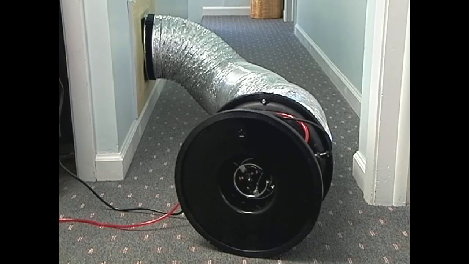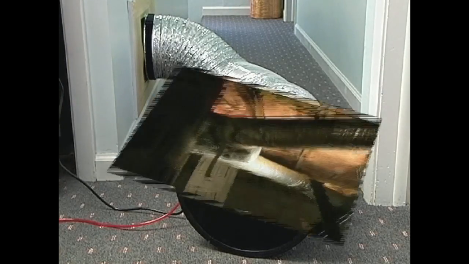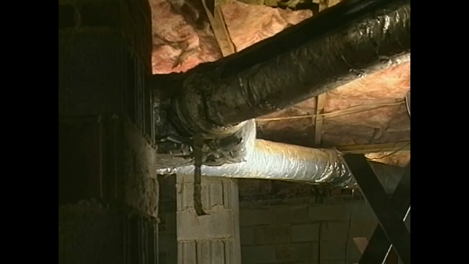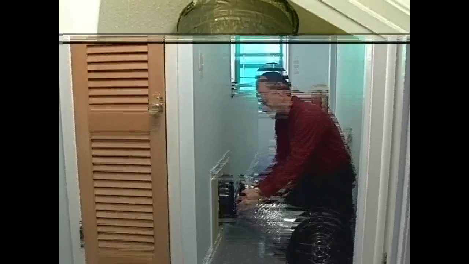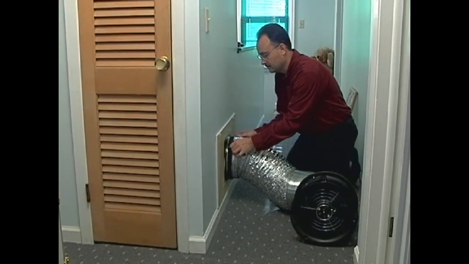The total leakage test measures all leaks in the duct system, both leaks in the ducts that are running outside of the house, as well as leaks in the ducts that are located inside the house. The basic concept of the total leakage test is really quite simple.